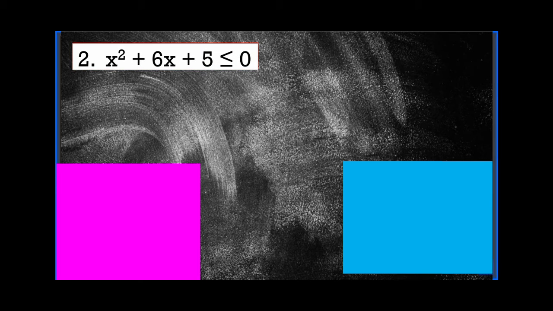We have x squared plus 6x plus 5 is less than or equal to 0. So, gawin muna natin itong quadratic equation. So, this will become x squared plus 6x plus 5 is equal to 0. Then, let us factor 5 na ang sum dapat ay 6.